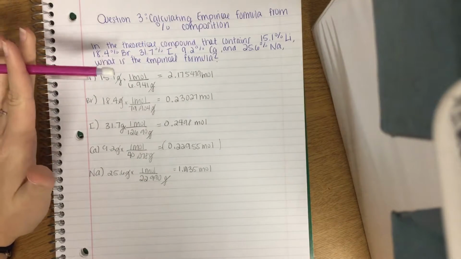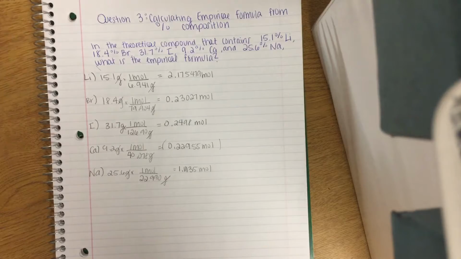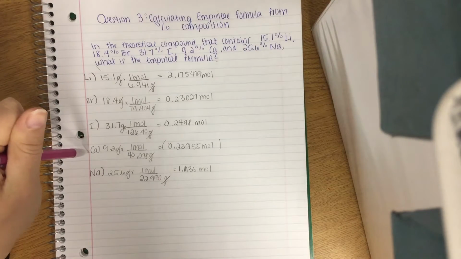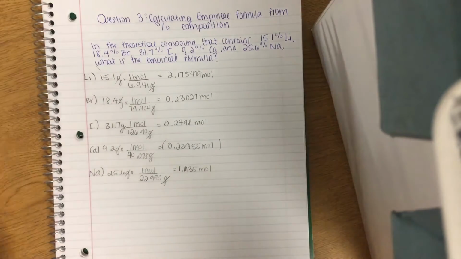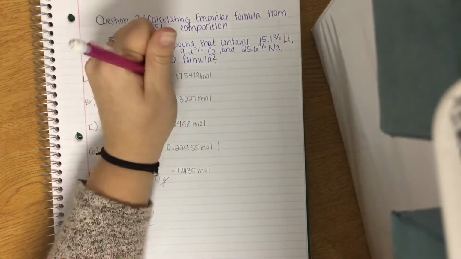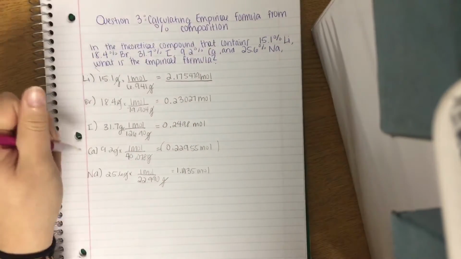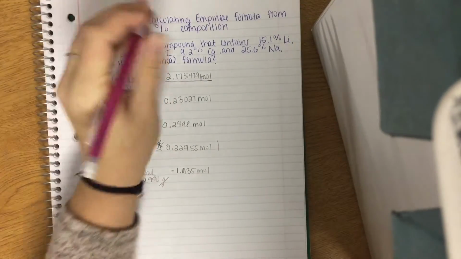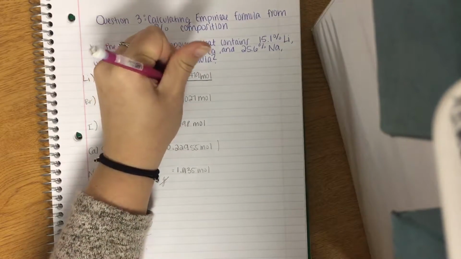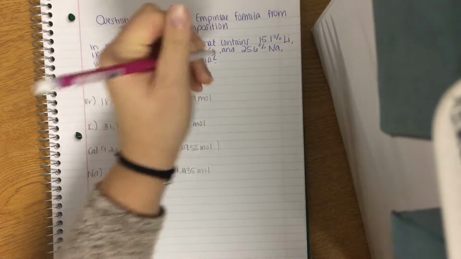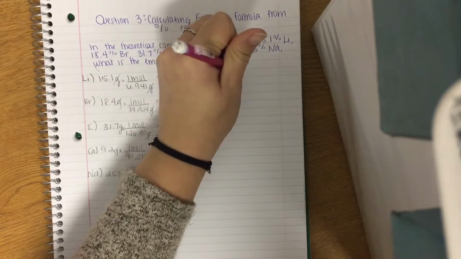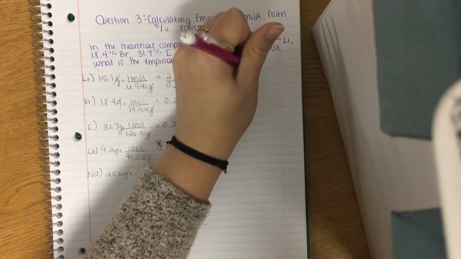So now that we have found the moles of each, we are going to be calculating the molar ratio. We do that by dividing the moles of each element by the smallest number of moles. We'll start by dividing lithium's moles by calcium's moles. I'll put a star. We divide that by 0.22955, and it's calculated as about 9.7, or we can round that to 9.5 there.